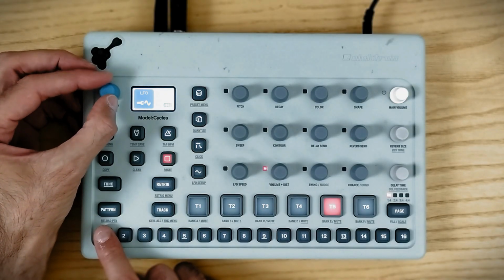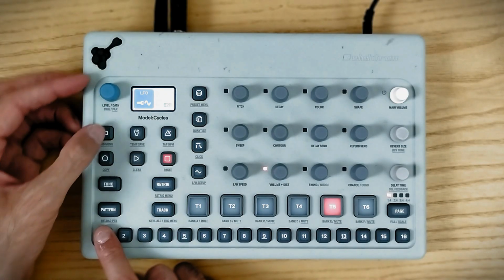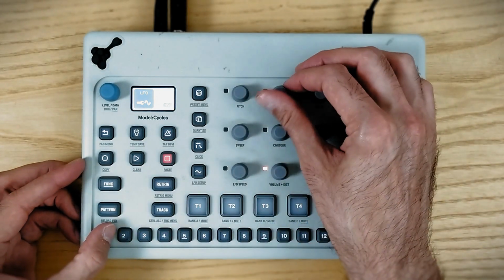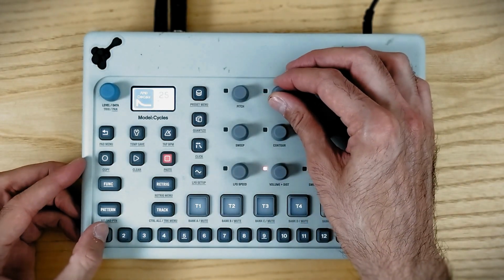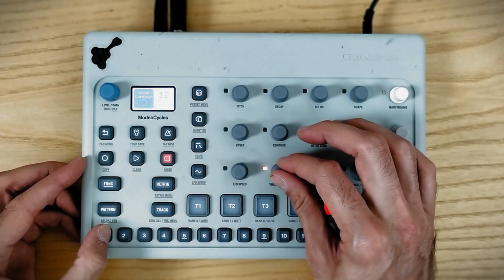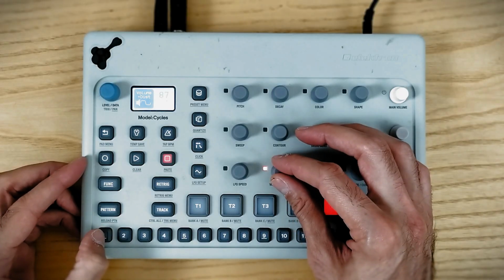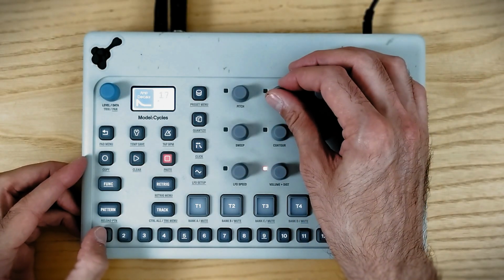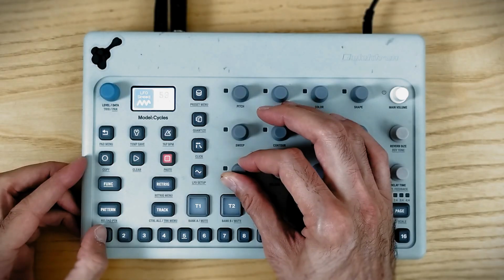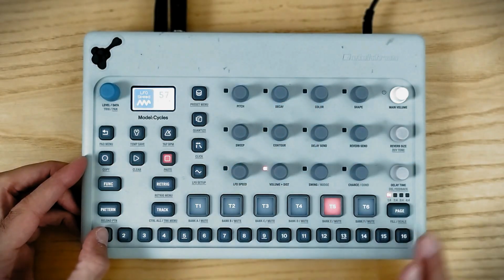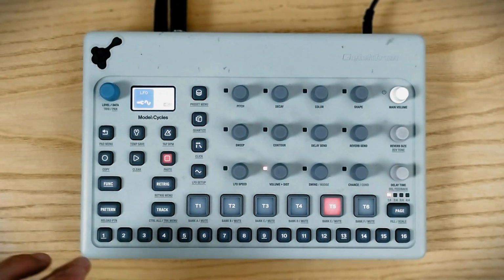It's always a good start. Okay, more shorter. Okay, it must be a soft hit, a soft hi-hat hit.